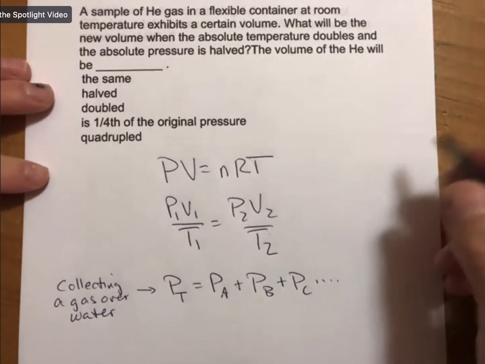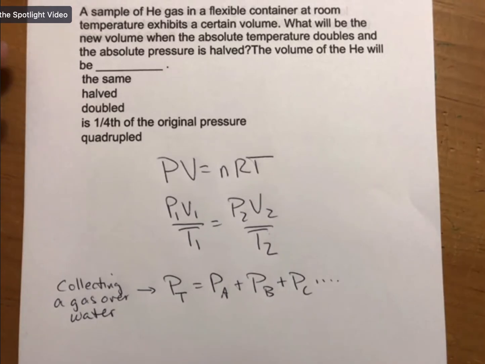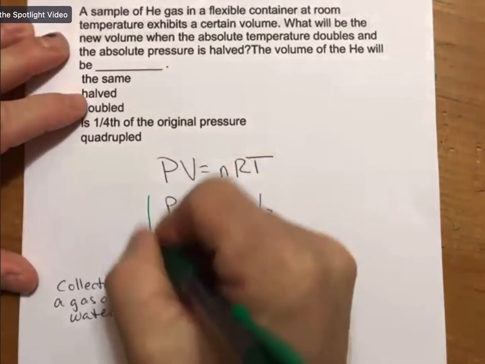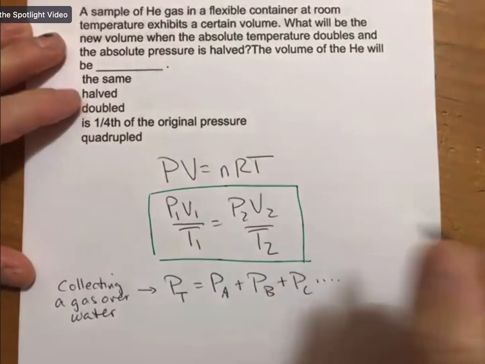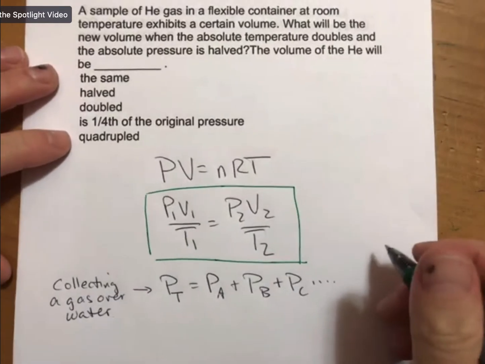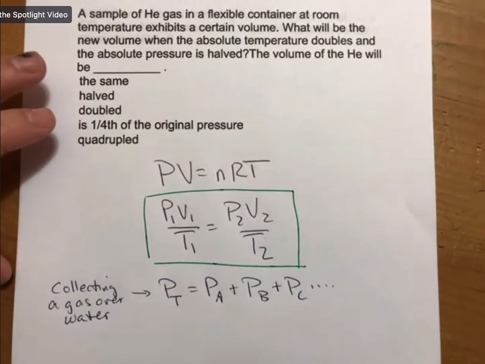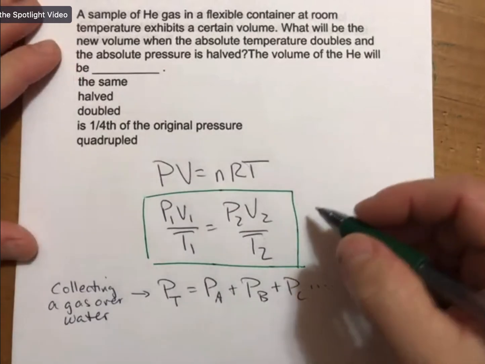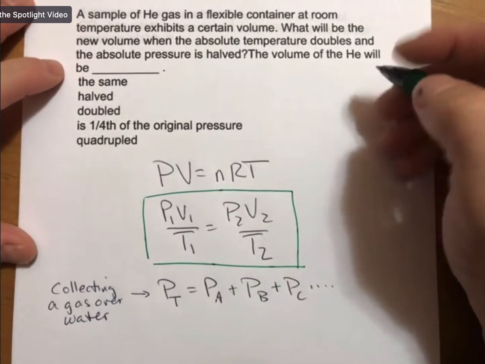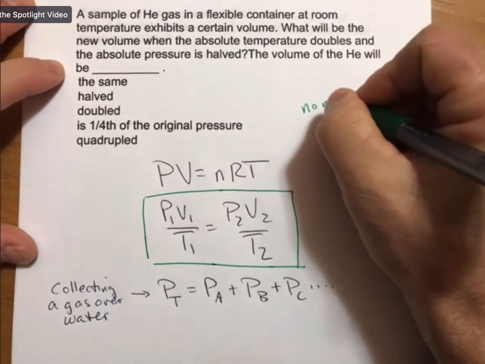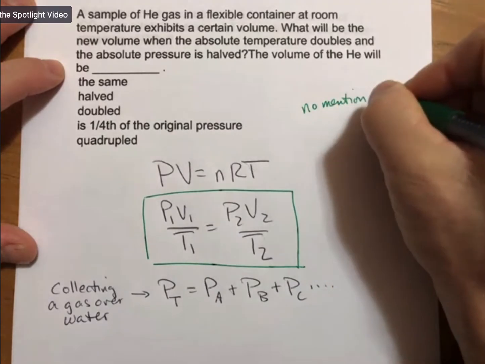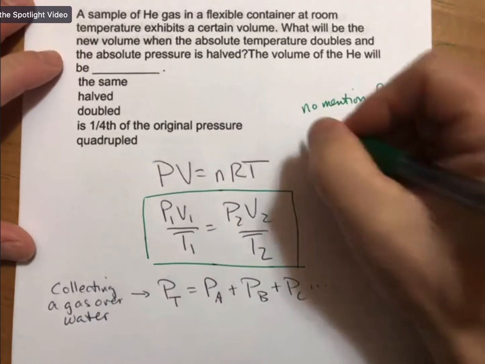I'm going to suggest that the one we want for this problem is going to be the combined gas law. And one hint that it's the combined gas law is that this problem has no mention of grams or moles.